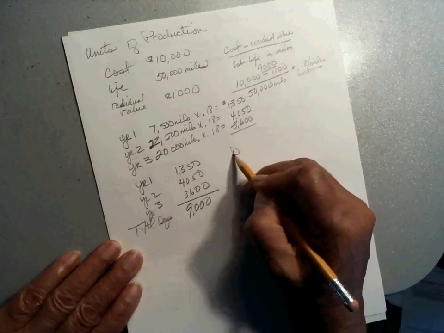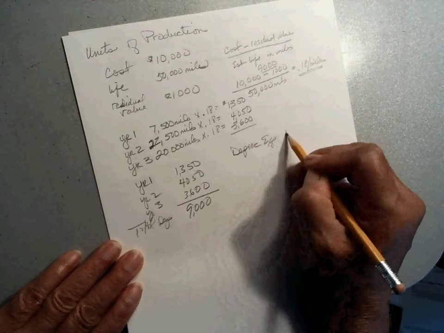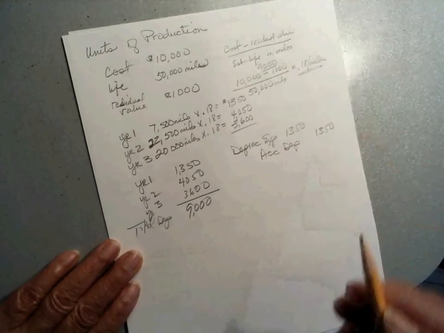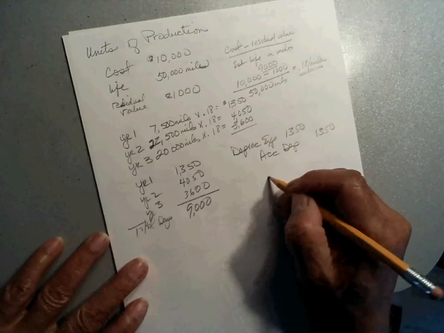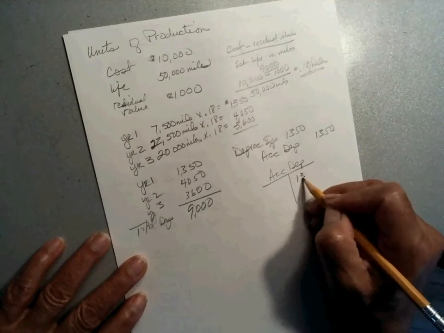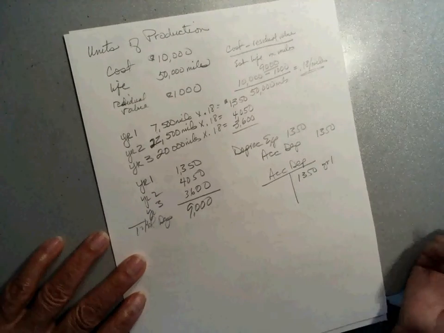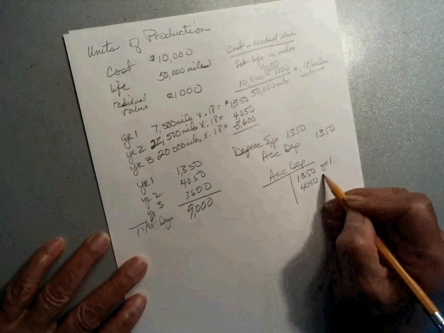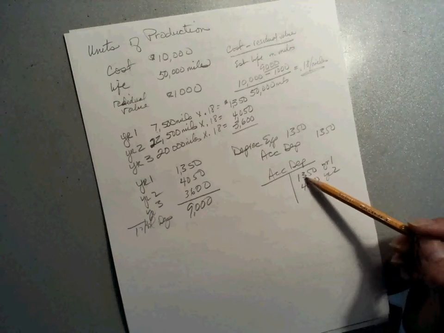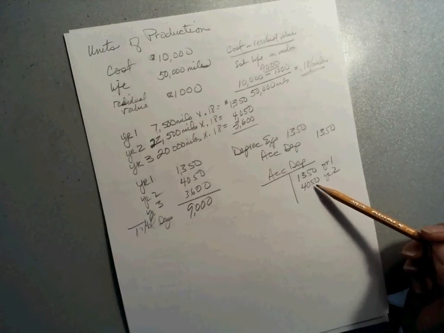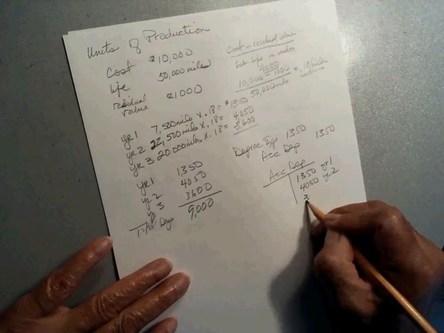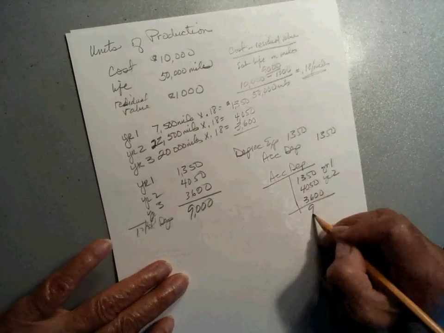The journal entry again is depreciation expense for 1,350, and then we credit accumulated depreciation for 1,350. Once again, the accumulated depreciation account accumulates the depreciation each year. So in year 1, we put 1,350 in, and that's for year 1. In year 2, we put 4,050, and that's for year 2. So the accumulated depreciation would have a balance of 5,400. And then in year 3, we put in 3,600. And at the end of the 3 years, it's $9,000.